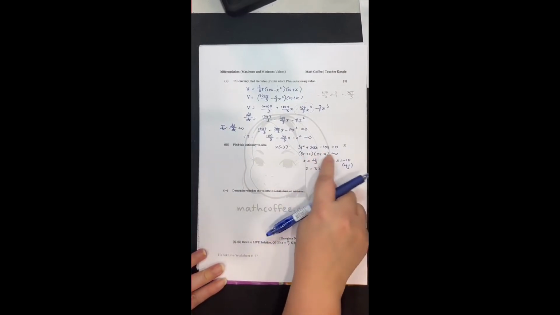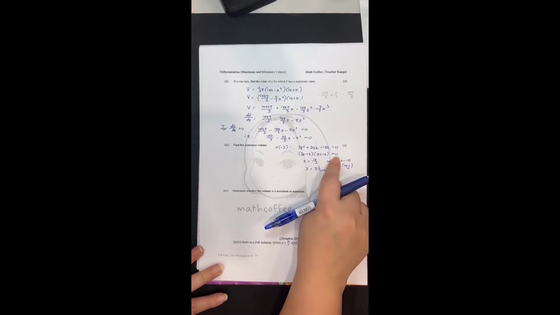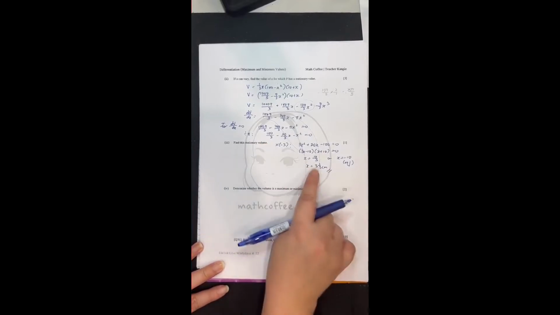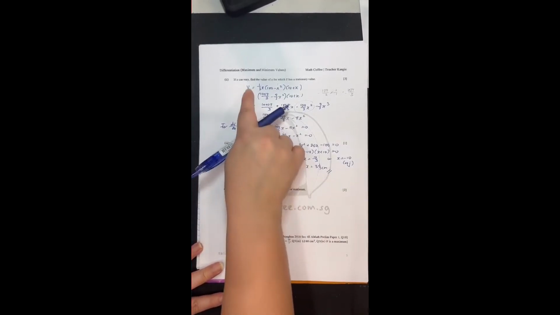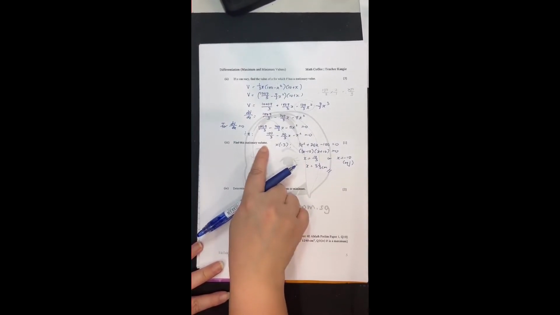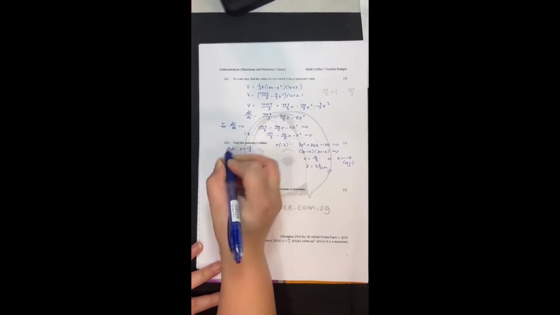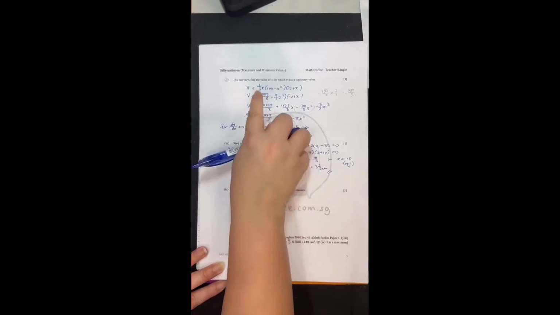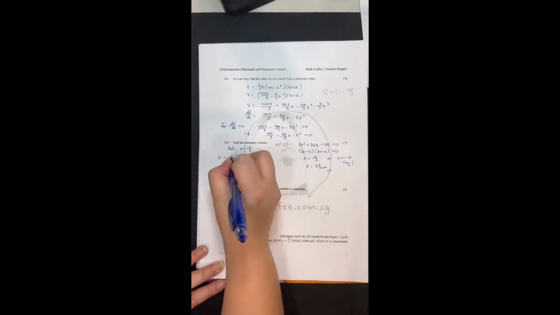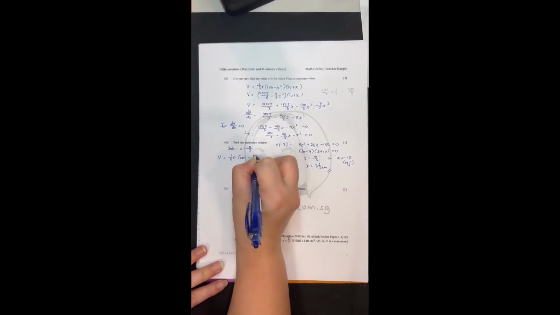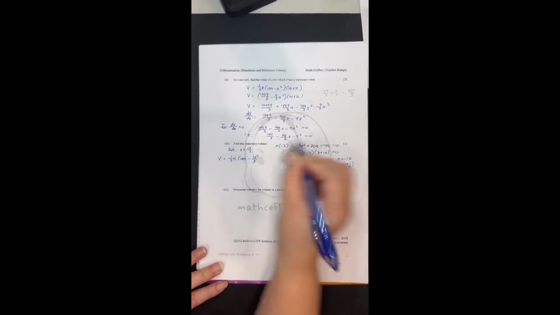So actually, I have to do the cross method. Okay, got to do the cross method. So now find this stationary volume. That means I need to sub in the x into my V to find my stationary volume. So all I need to do is just sub x equals 10 over 3. So my V will be 1/3 pi times (100 minus 10 over 3).